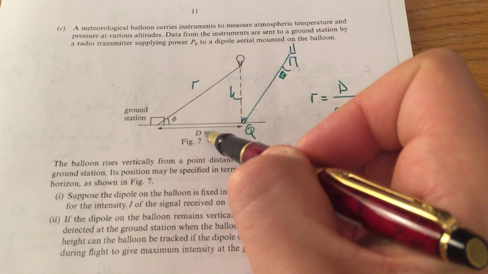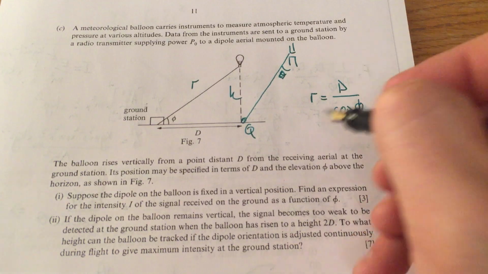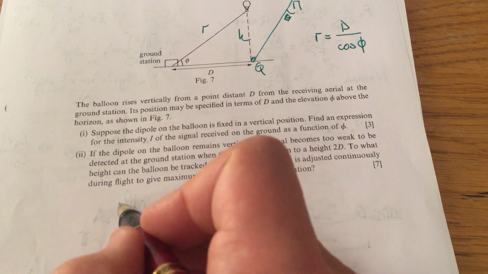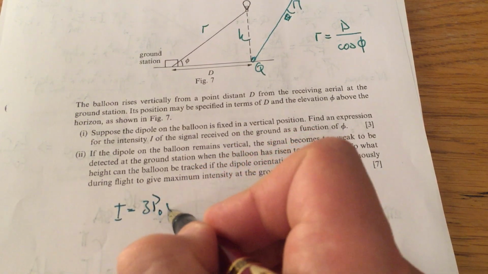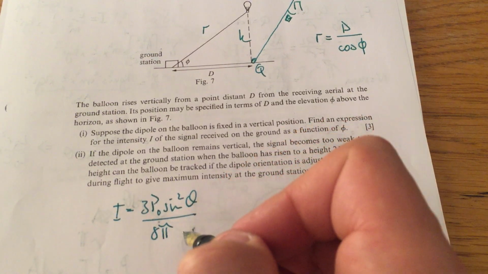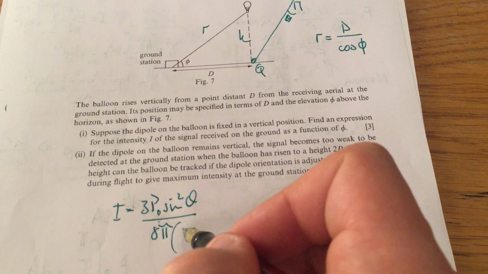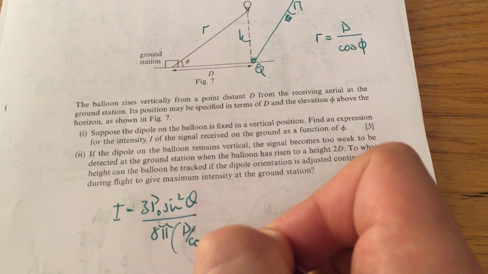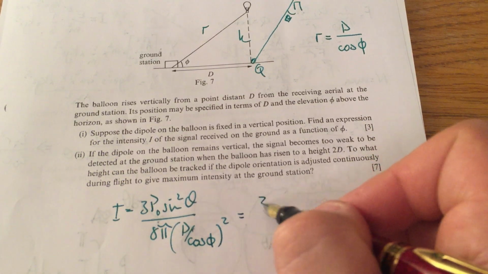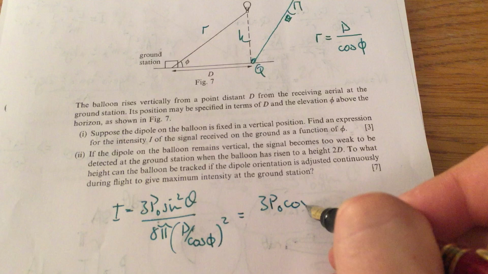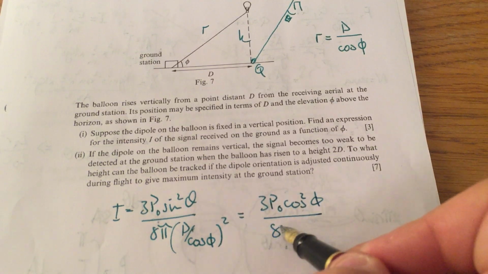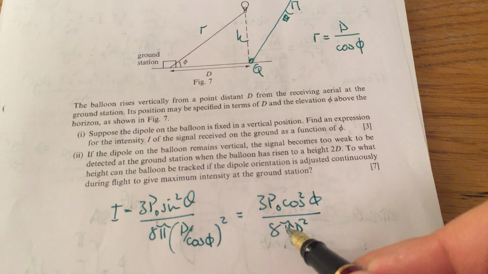So we're relating R to D. We also know that I is equal to 3 p naught sine squared theta over 8 pi R squared, and the R is of course D over cos phi, which gives us a lovely identity of 3 p naught cos squared phi over 8 pi d squared.